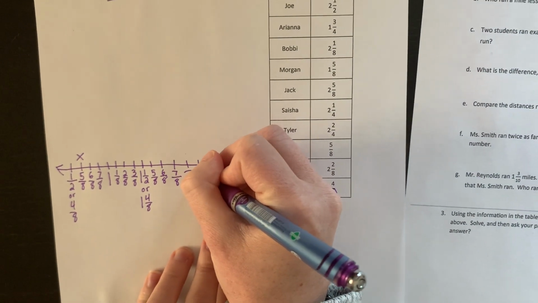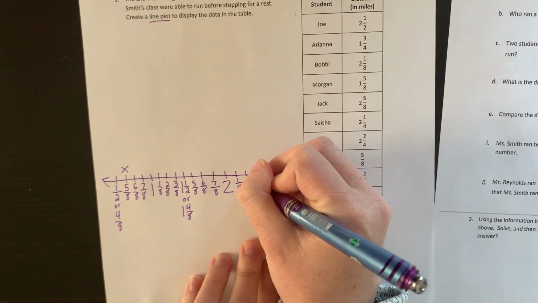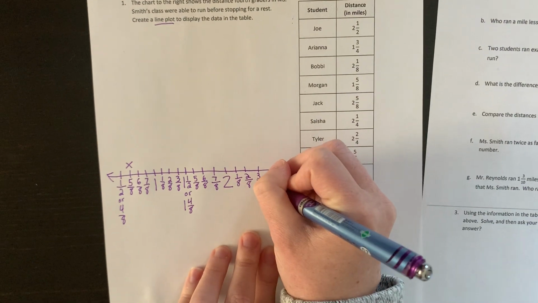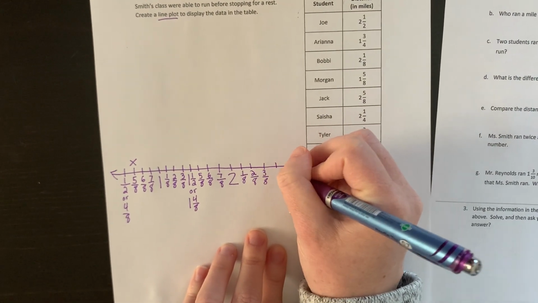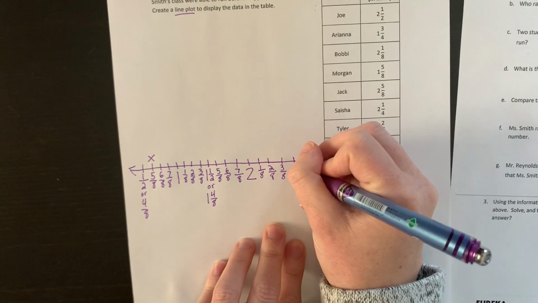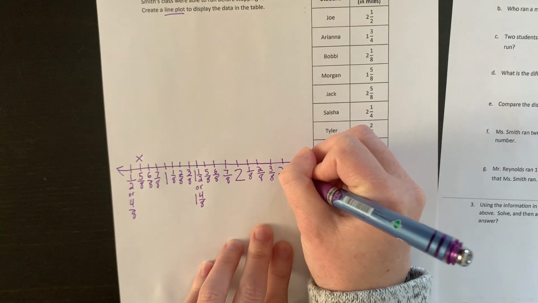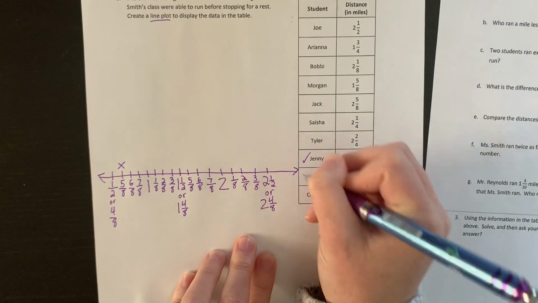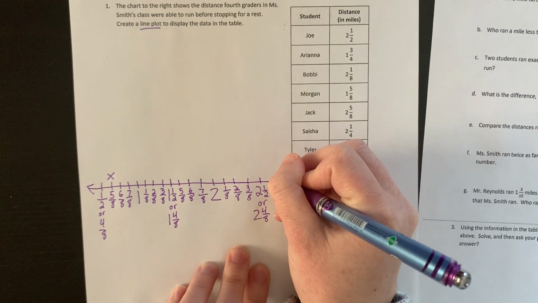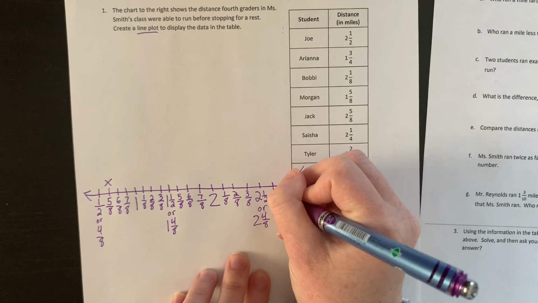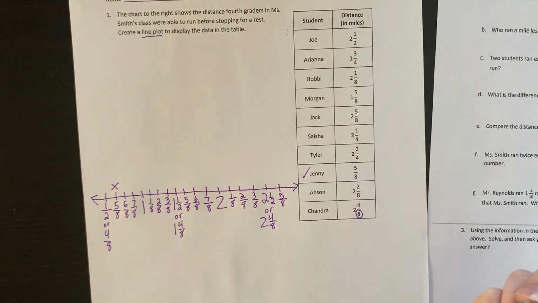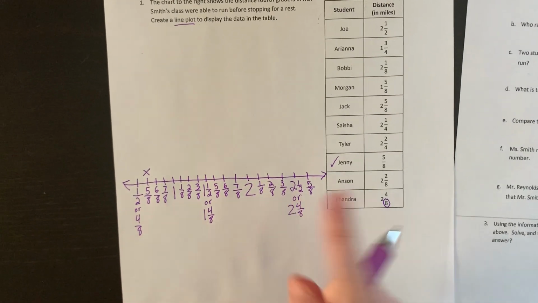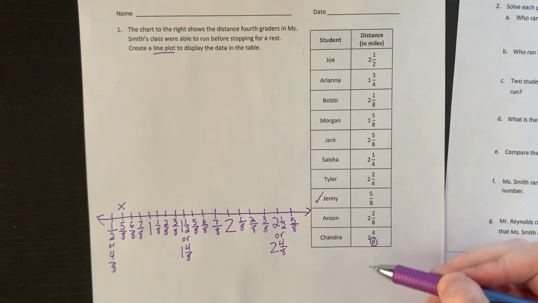2 and 1/8, 2/8, 3/8, 2 and 4/8, or 2 and 1/2, or 2 and 4/8. And then we have our last one right here as 5/8, or 2 and 5/8. Now that we made our line plot, now we need to put our data points in.